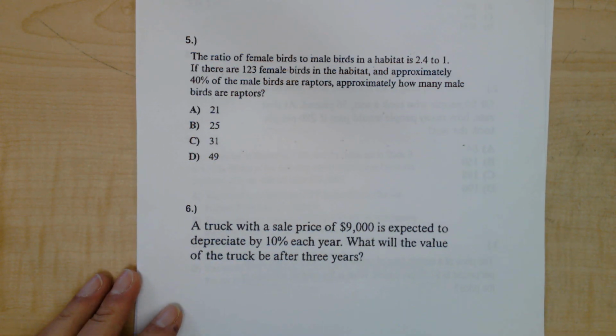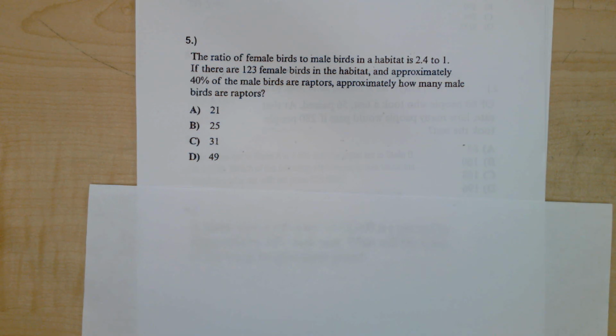Number 5. The ratio of female birds to male birds in a habitat is 2.4 to 1. If there are 123 female birds in the habitat, approximately 40% of the birds are male raptors. Approximately how many male birds are raptors? Again, this is a lot to unpack, so you might have to read through it a couple times, or even 3 times, and underline some words.